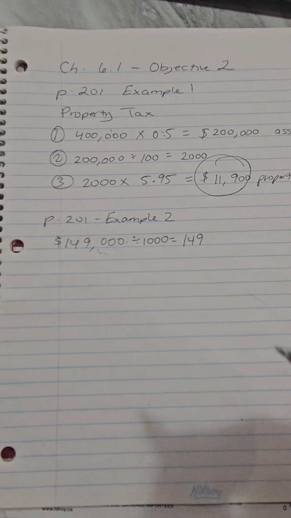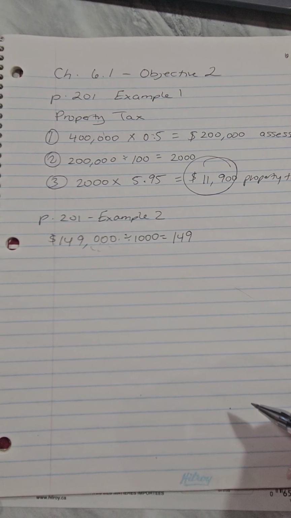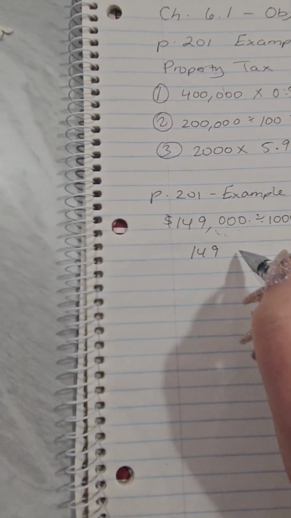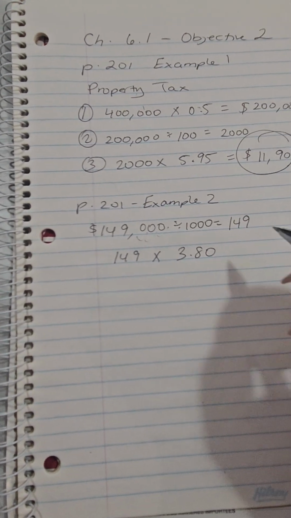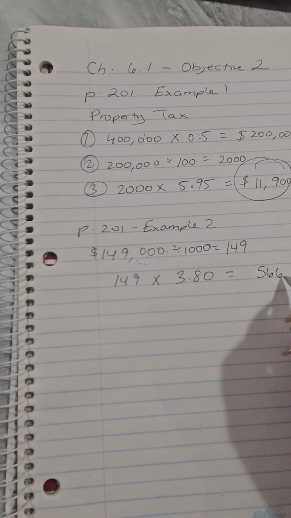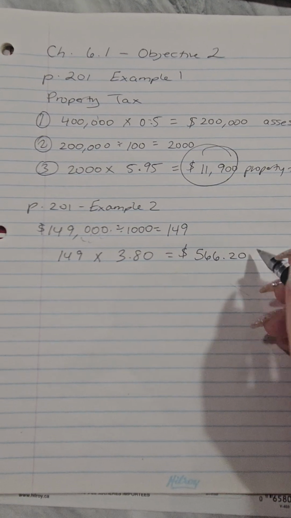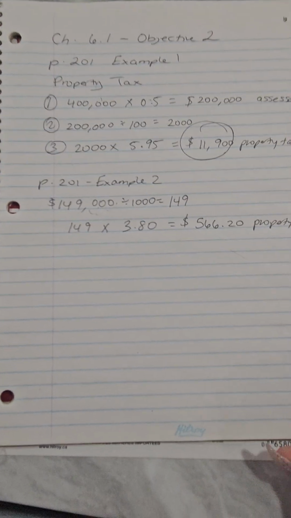Once you have how many $1,000 units there are, you're going to multiply it by the rate. So it's $3.80 for every 1,000. So since we have 149 of them, we're going to multiply that by the values. So they tell us $3.80 for every one equals, do the math, that is $566.20 owed in property tax. So it's very similar to our first example.